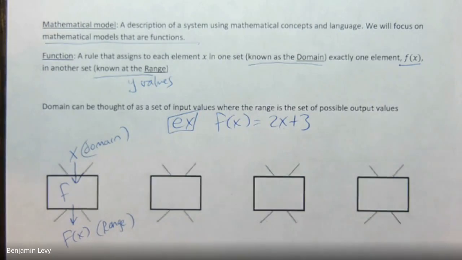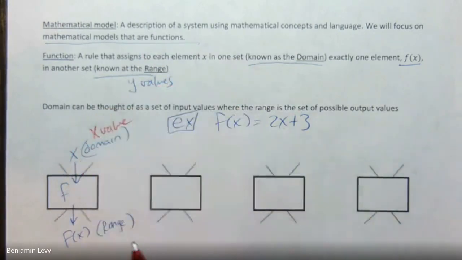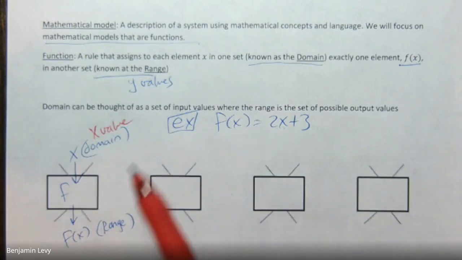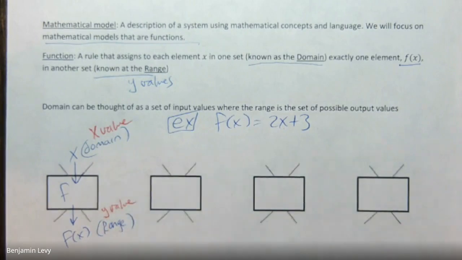Right? And again, you can think about this as, obviously, x is an x value. But the thing I want to clarify, sometimes people get confused about what f of x is. F of x is a y value. Right? It's an output. So even though it says f of x, so it looks like there's an x in it, it's really a y value. It's the function value when you plug x in, right?